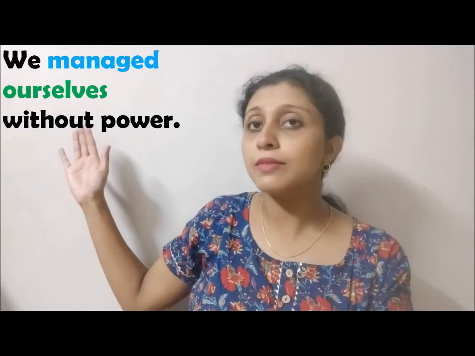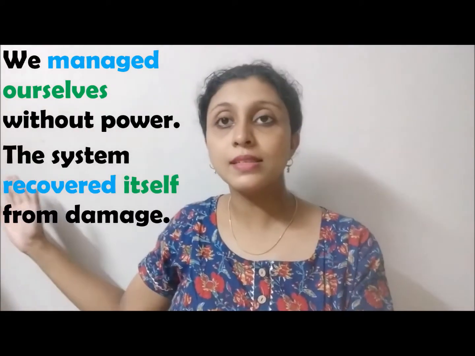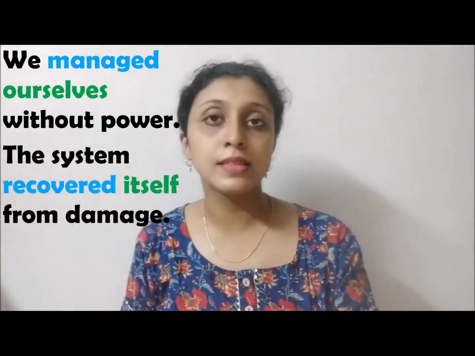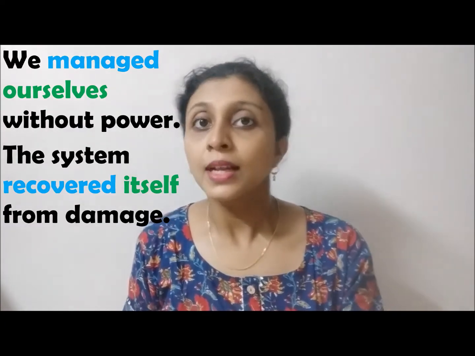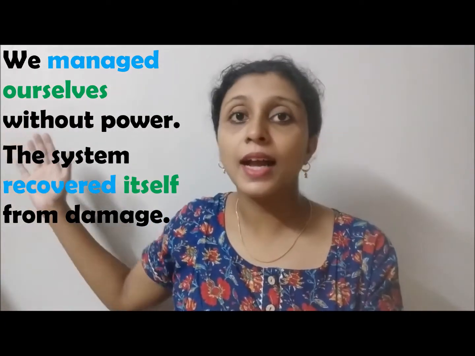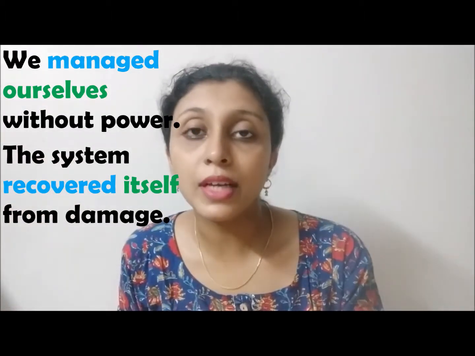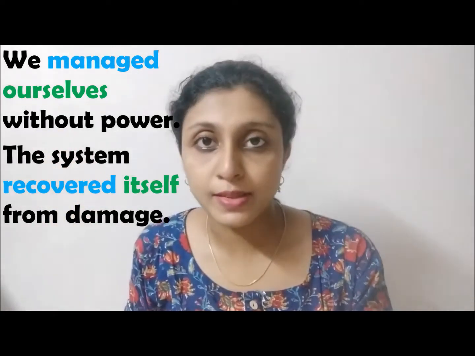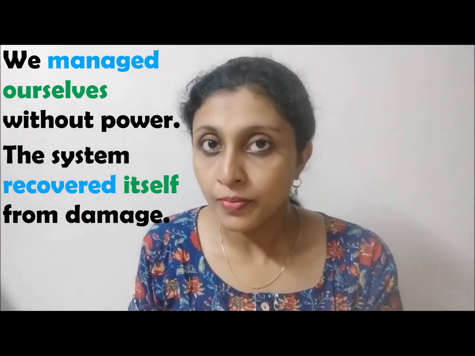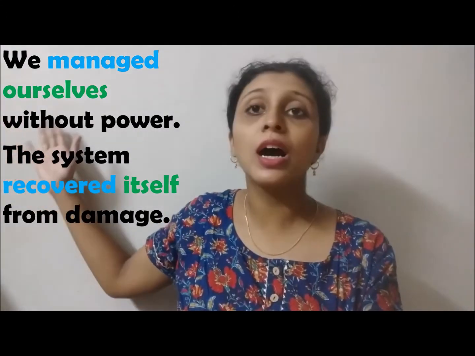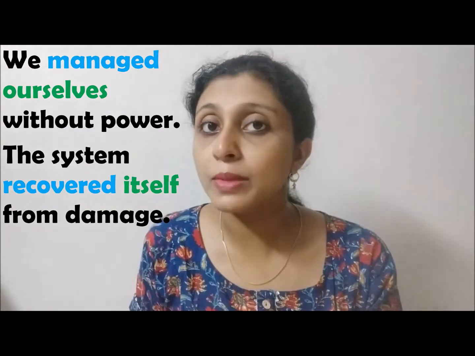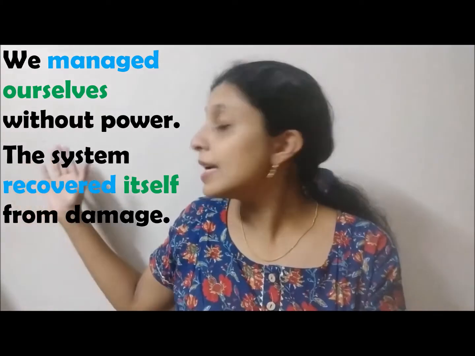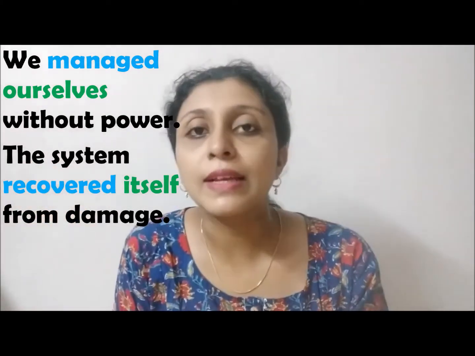So this sentence has got a reflexive pronoun. We managed ourselves without power. The system recovered itself from damage. In these two sentences, can you spot the verbs? In the first sentence, we have got managed and in the second sentence, we have got recovered. These two verbs take objects, which are the reflexive pronouns. In the first sentence, it is we managed ourselves, so ourselves is the reflexive pronoun. In the next sentence, recovered itself. Itself is another reflexive pronoun.